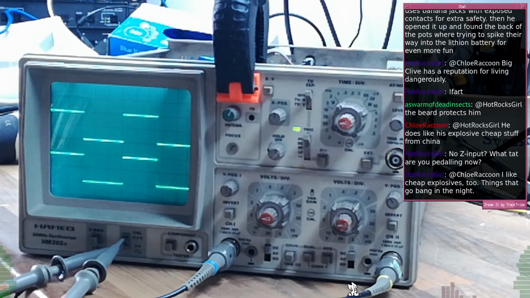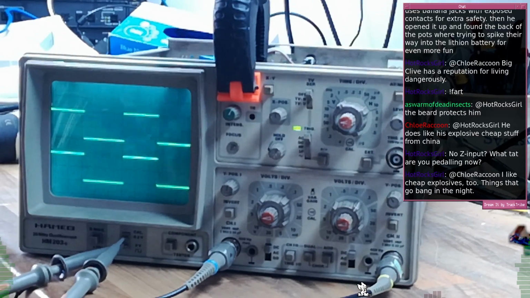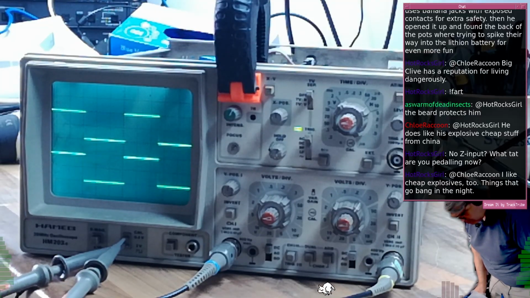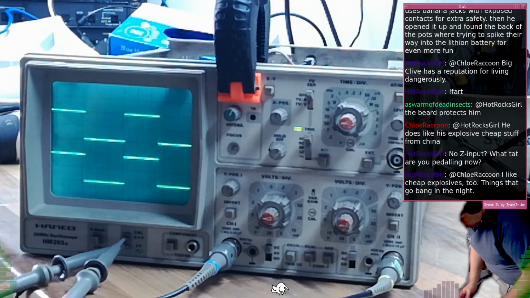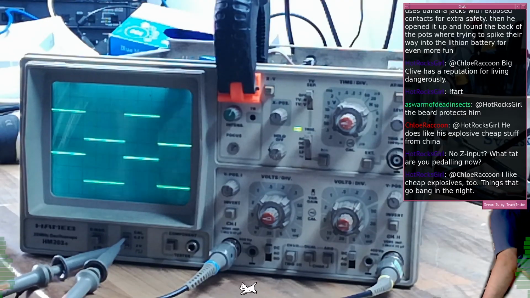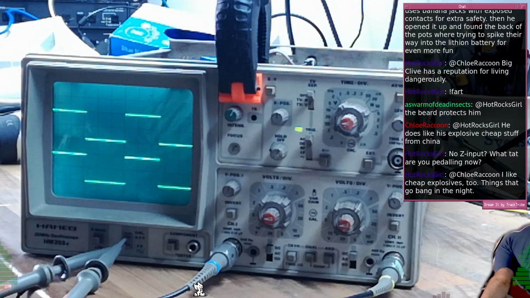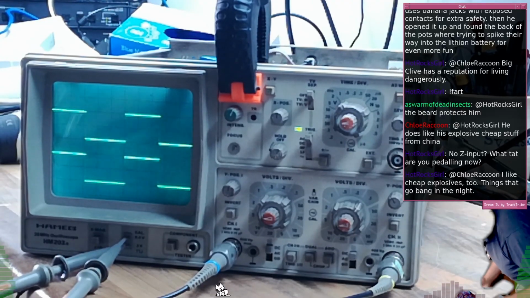USB is here. I don't know if it's going to be in my USB box or in my audio box, my audio bag. I've got a feeling it might be in the audio bag actually.